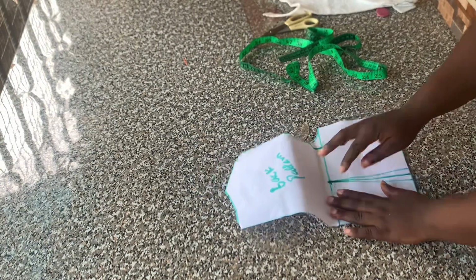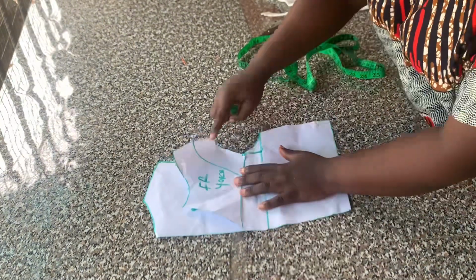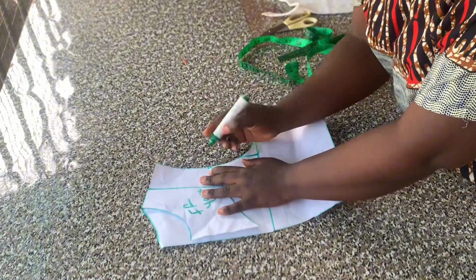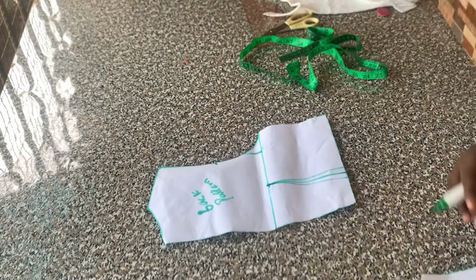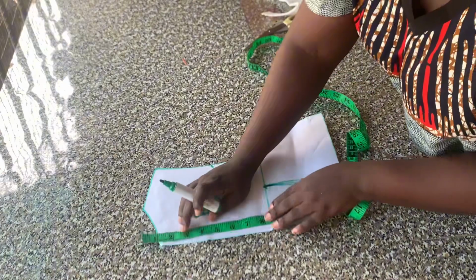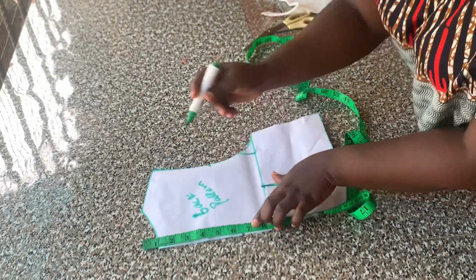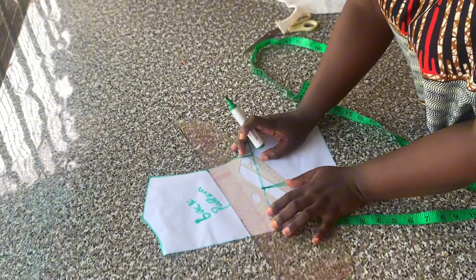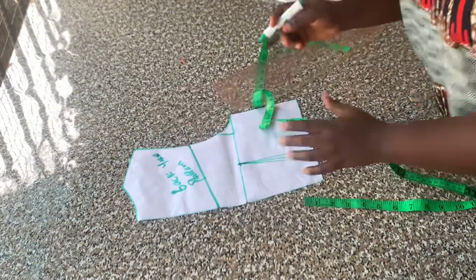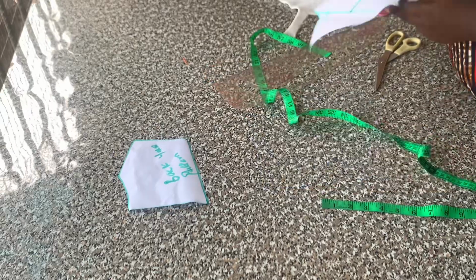So I decided to add a yoke to the back pattern also. What I'm going to do is to place the same measurements I have on the armhole of the front yoke on the back yoke also. Then you determine how deep you want the back yoke to be. For mine, what I did was to come down by 6.5 inches. Then I'll connect the point to meet the armhole like so. Then I'm going to cut that out. So that is all for the back pattern.